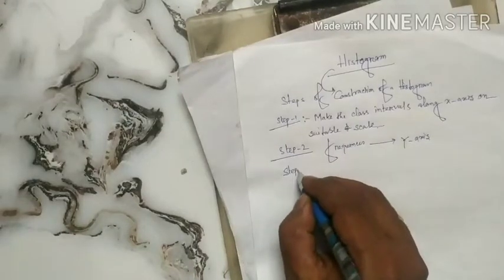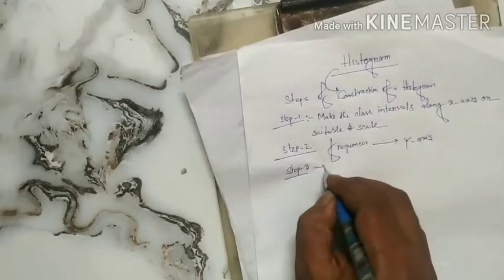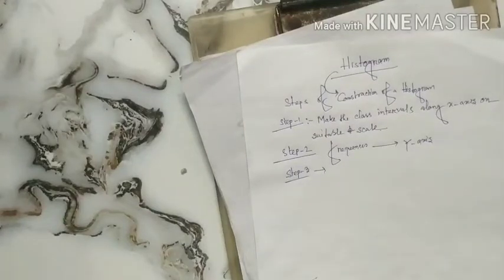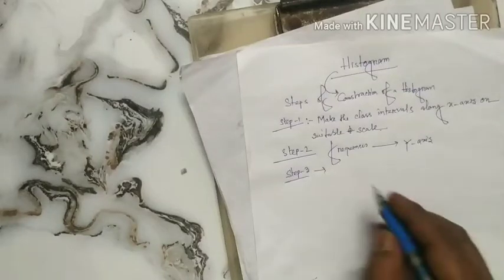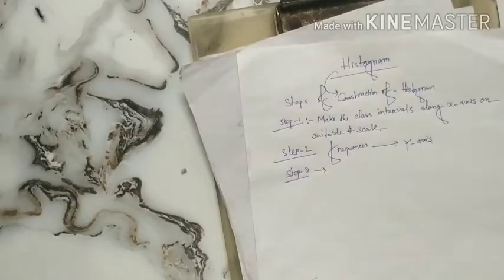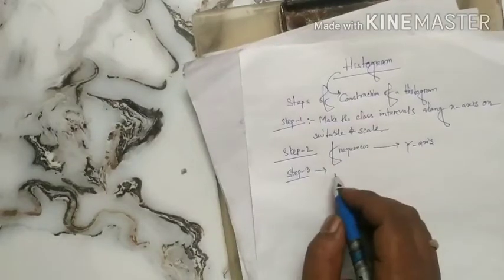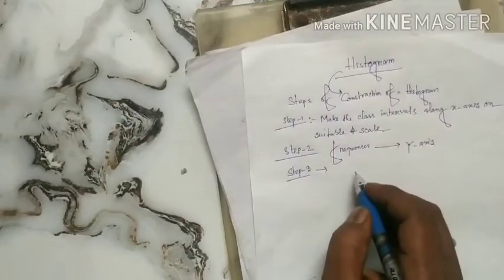Step 3: construct rectangles with class intervals as the base and corresponding class frequencies as the height. I will give an example, and at that time I will discuss it.